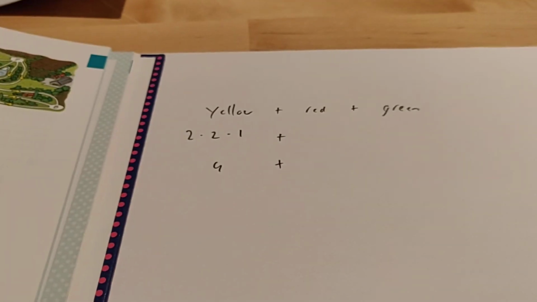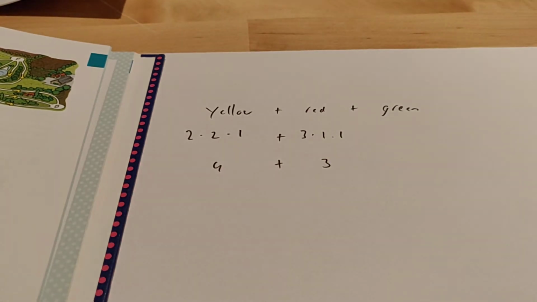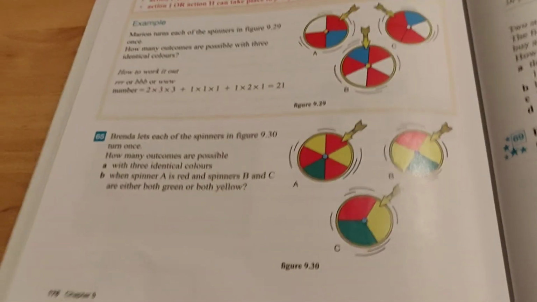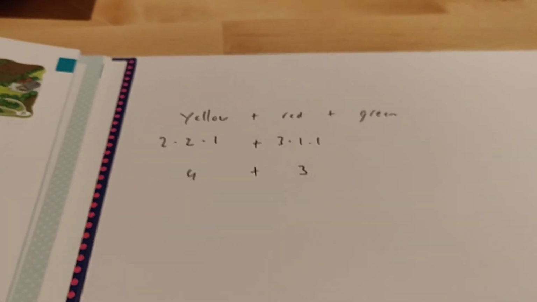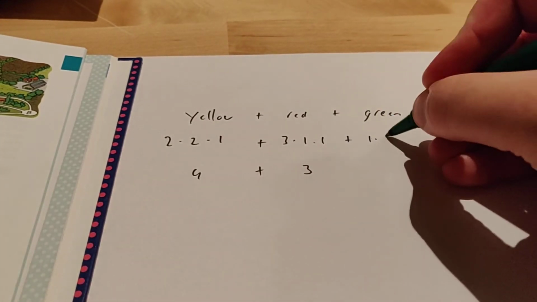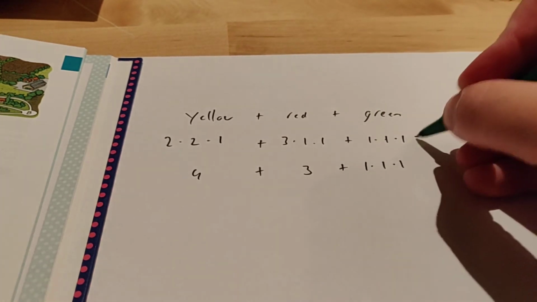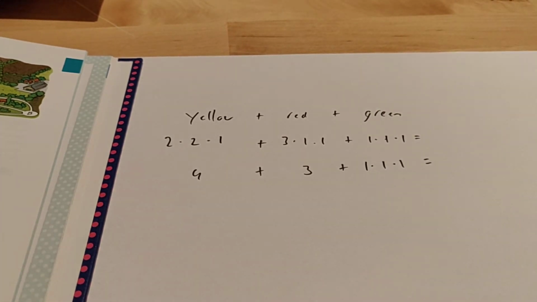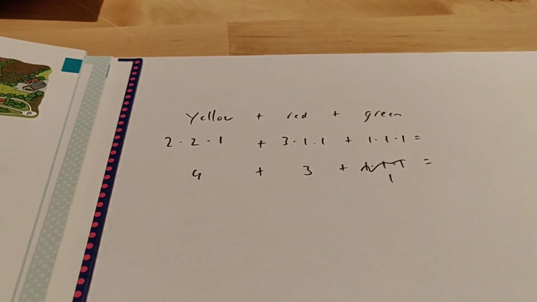So that can happen in 3 times 1 times 1, so in 3 different ways. For green, we have just 1 of them on every spinner. So that's just 1 times 1 times 1. So in total, the number of possibilities that you get 3 of the same color is 8. That can happen in 8 different ways.